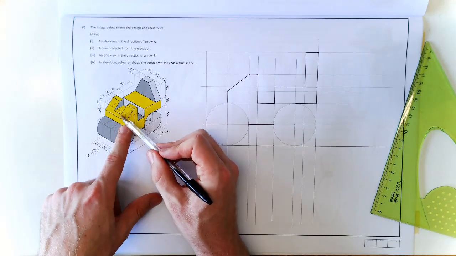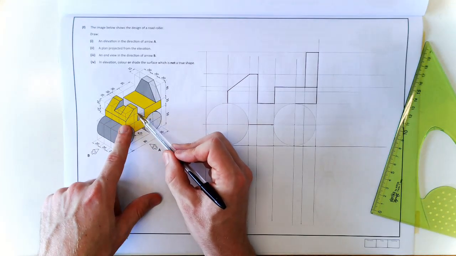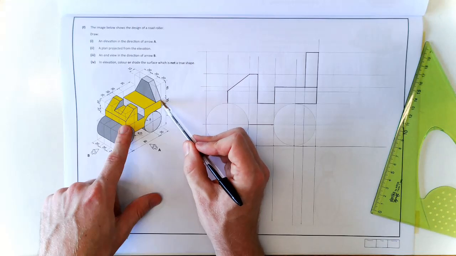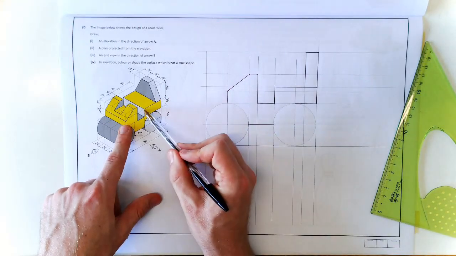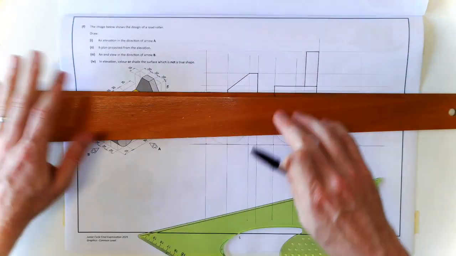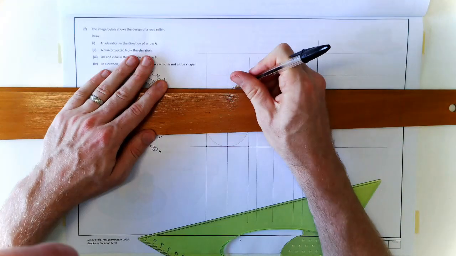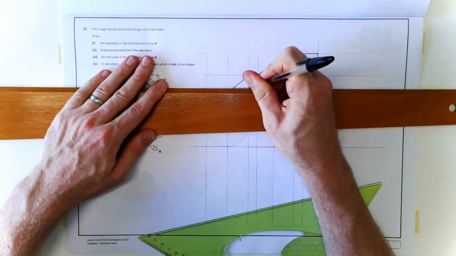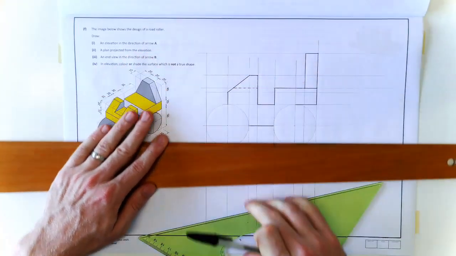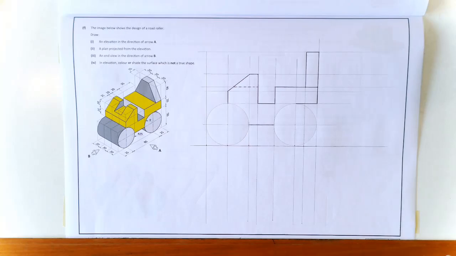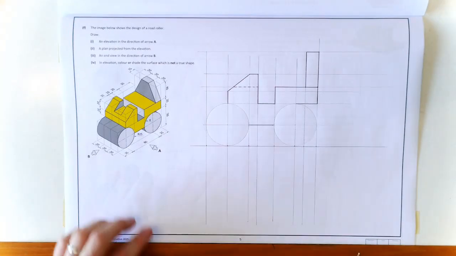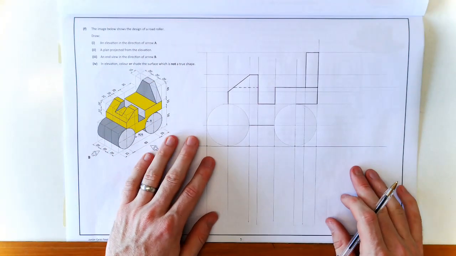They haven't a direct height here, but if we follow that back along, it's at that height of 20. Okay, so in line with this edge. So line there, I'm going to have my hidden detail lines like so. Okay, so that's my elevation completed.